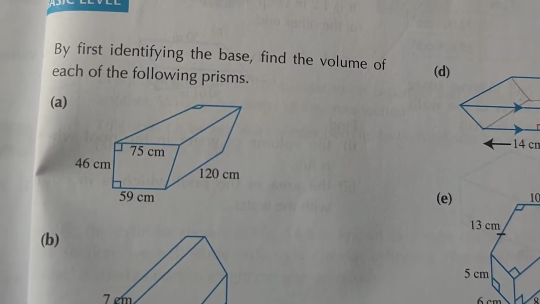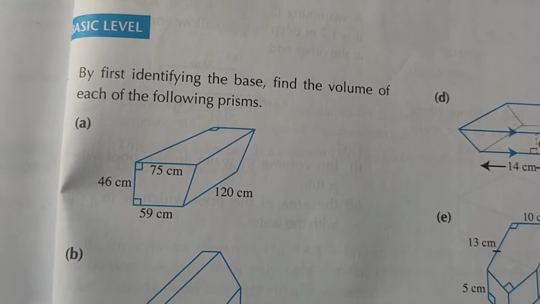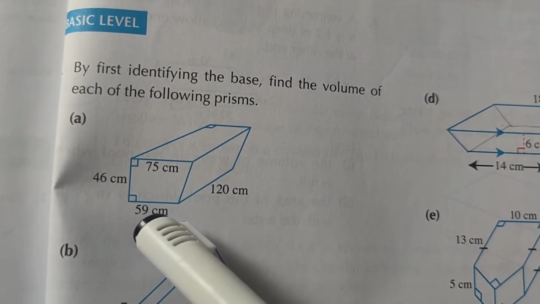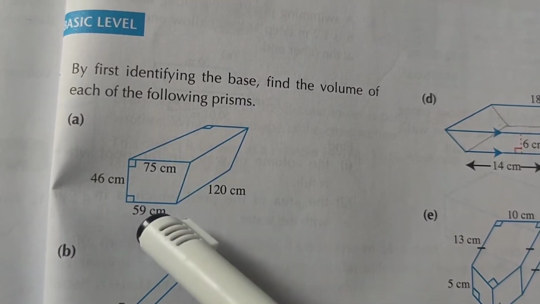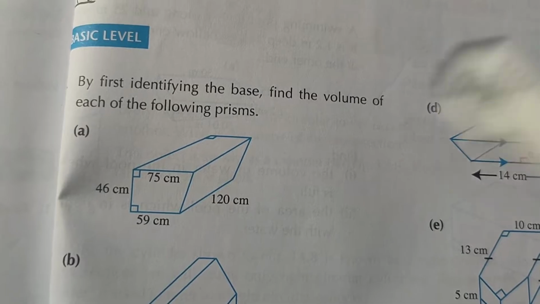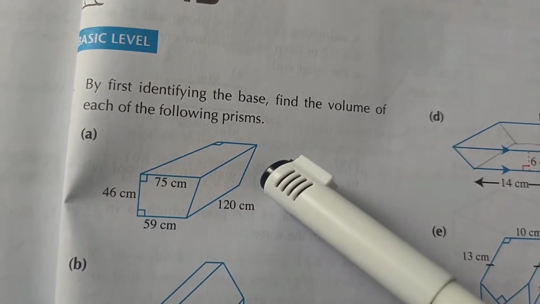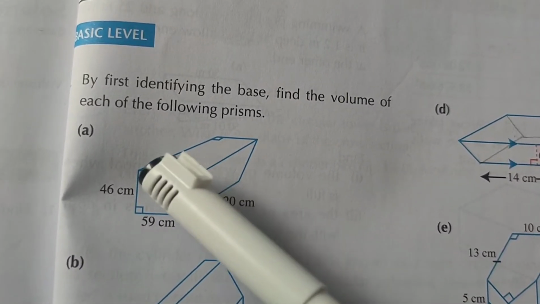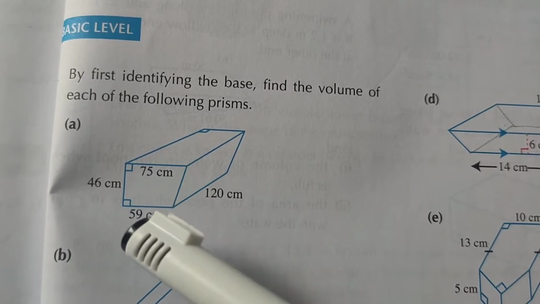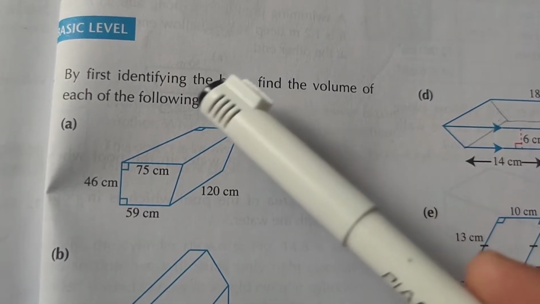Here we have a base of quadrilateral, that is a sort of trapezium where we have 2 parallel lines and 2 non-parallel ones, right? So this is the base, and then the height is 120 centimeter. So when we find out the area of this trapezium, we'll simply multiply it with 120 in order to find out the volume of this prism.